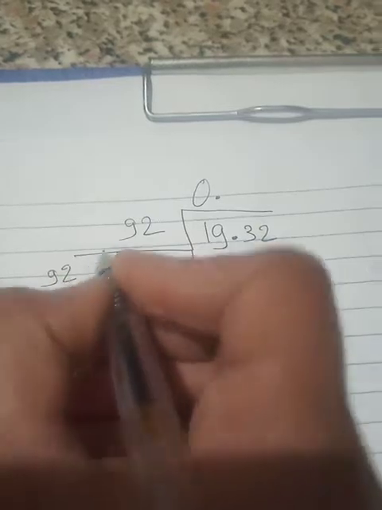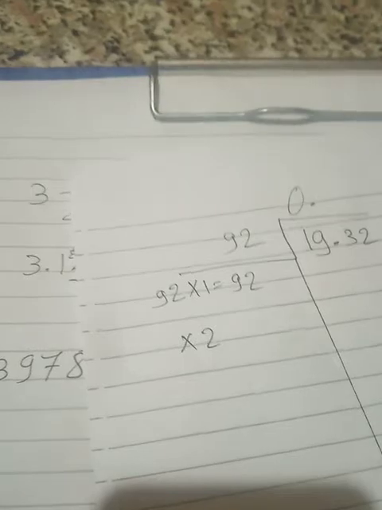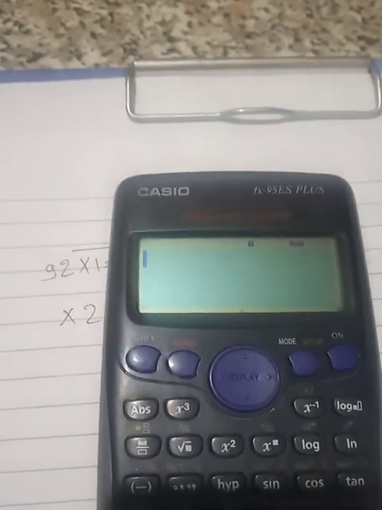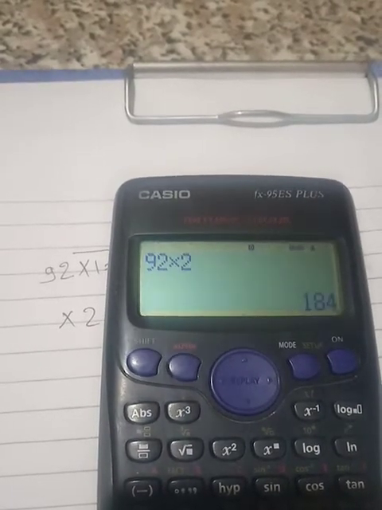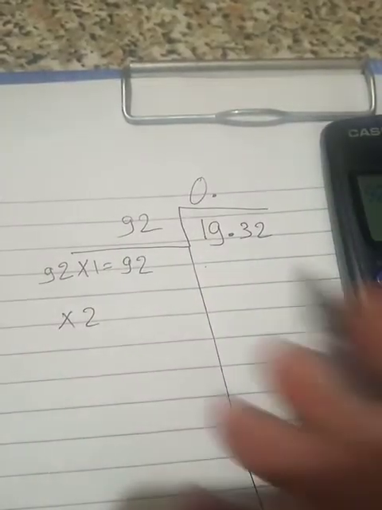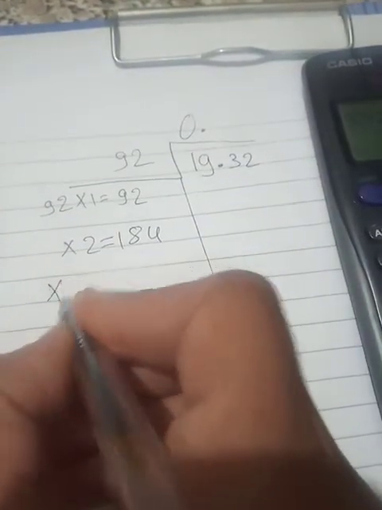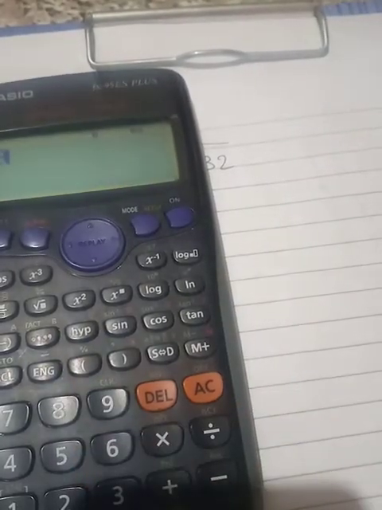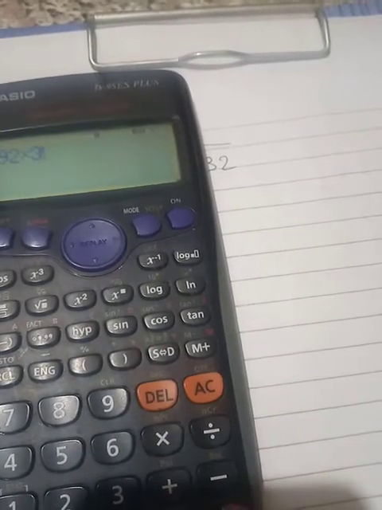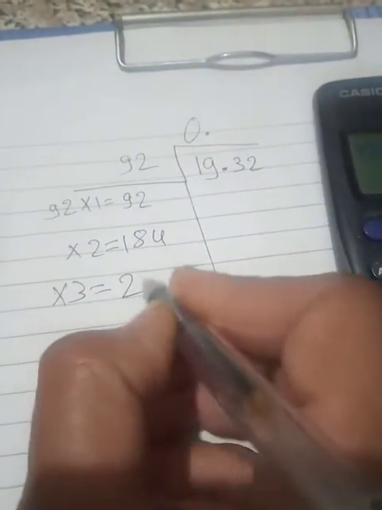92 by 1, 92 by 2. Use the calculator. 92 by 2, 184. 92 by 3 equals 276.